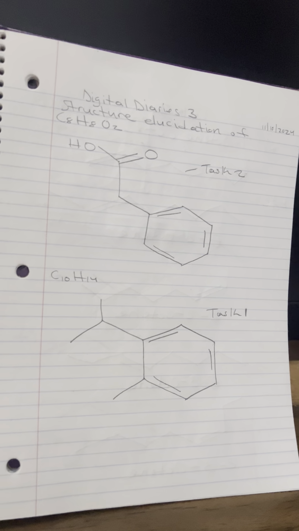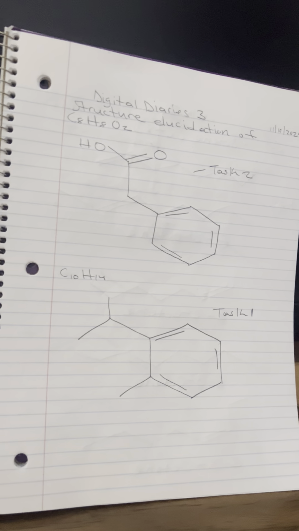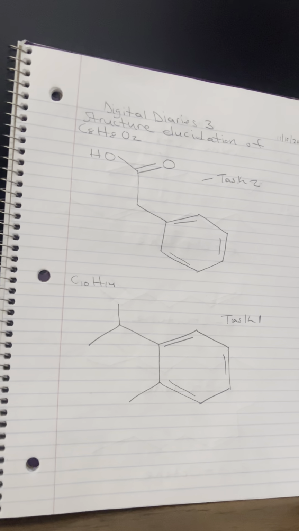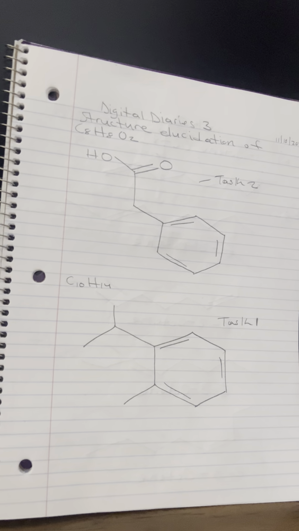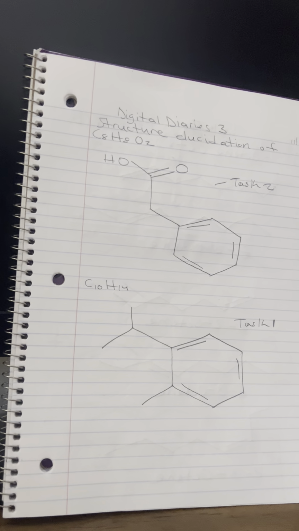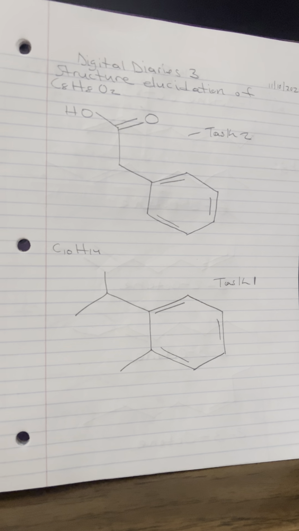And then, based on the ion spectrum and the molecular formula C4H8O2, which is for task 1, based on what I've seen, the two most likely structures are butanoic acid and methyl propionate. And now this is for task 2.